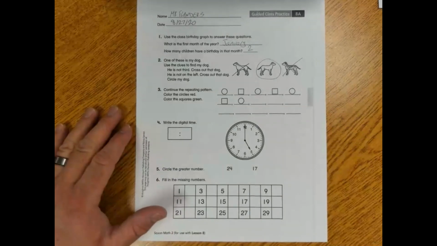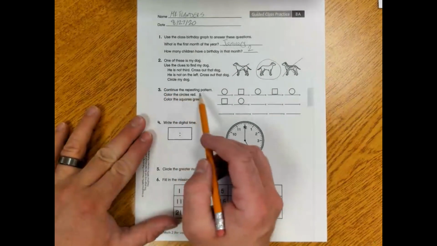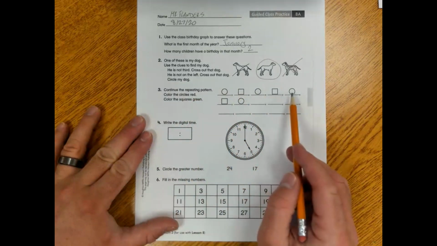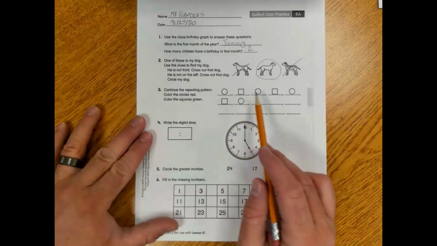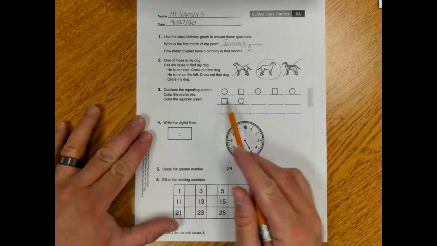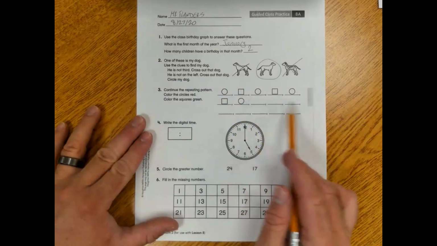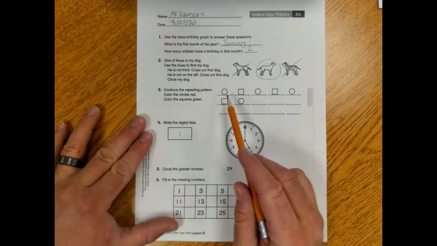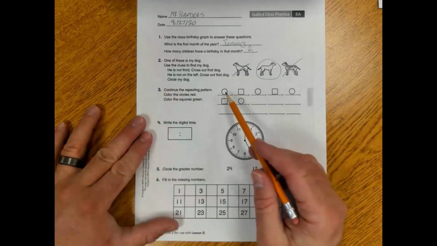All right. Number 3. It says continue the repeating pattern. So if you'll notice, our pattern up here is repeating. That means it is going circle, square, circle, square, circle. And it's going on and on. We've even got a square and a circle down here too. So we have to finish up what the pattern would be.